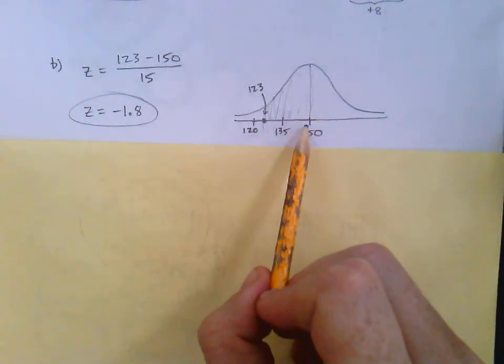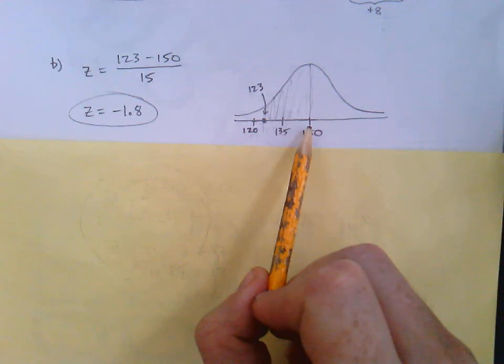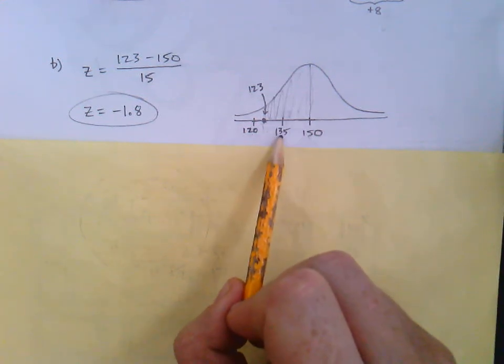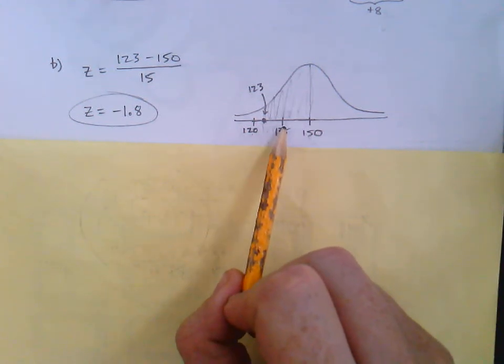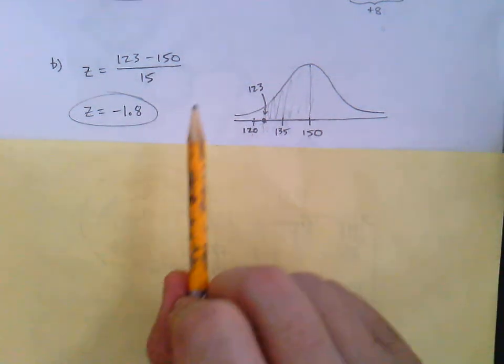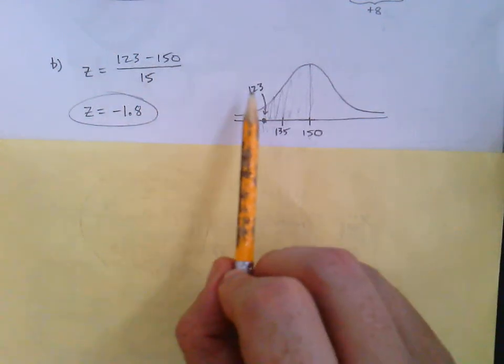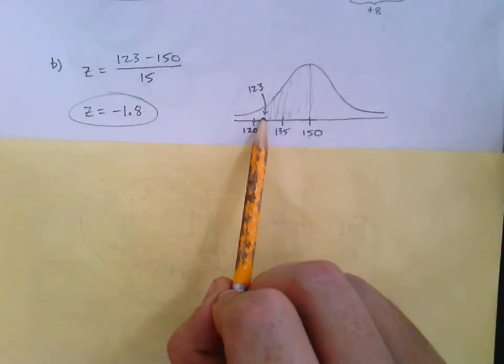So if we start counting to the left, 15s, from 150, counting 15 this way would be 135. Counting another 15 would be 120. And we wanted to count 2 because the value they gave us to look at is 123 right there.